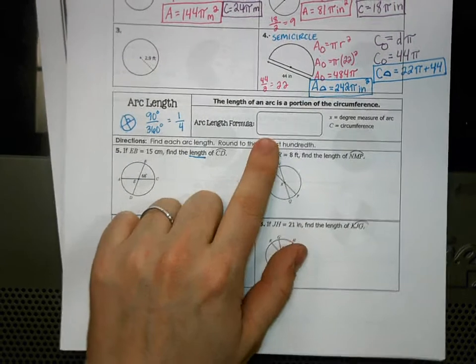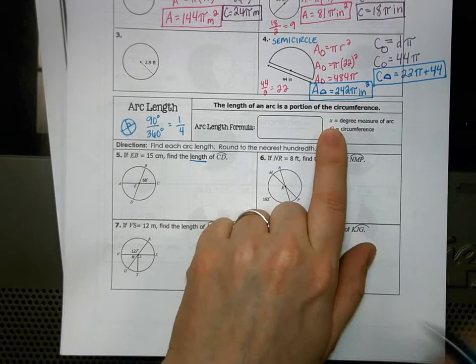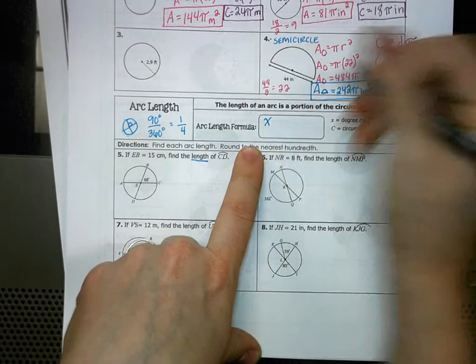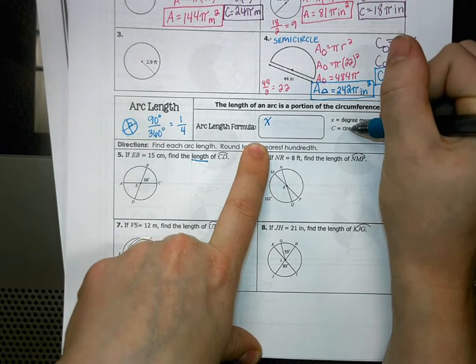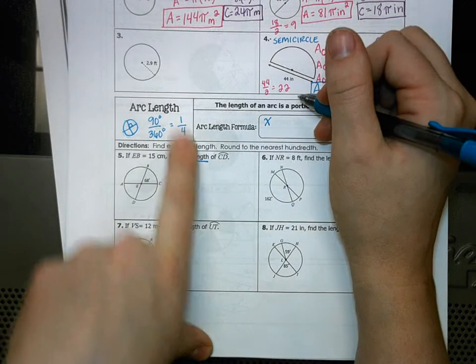But we can just use the formula where x is the degree measure of the arc. So in this case, my degree measure of the arc was 90 degrees. C is the circumference. We're going to talk about that in a second, because we're going to take 1/4 of the circumference.